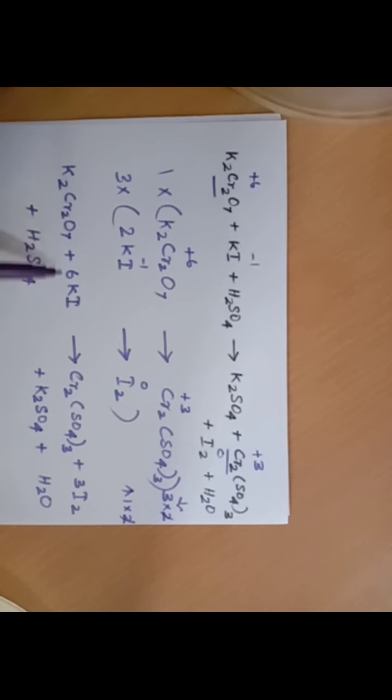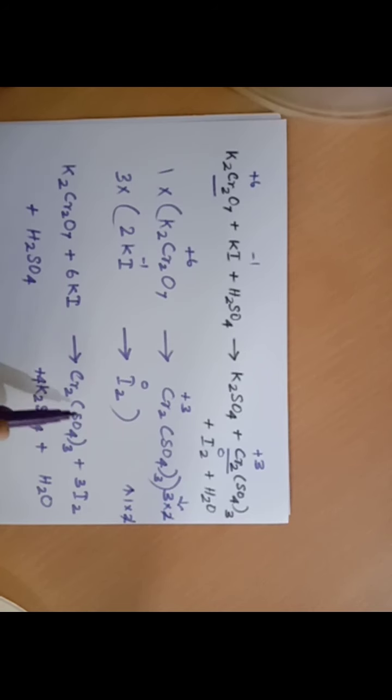See here, how many potassium? It was 6 plus 2, 8 potassium atoms. The only way potassium comes out as product is K2SO4, so for 8 we multiply by 4. How many sulfates? SO4 thrice, that means 3 sulfates, and 4 into K2SO4 means 4. 3 plus 4 is 7. The sulfate arrives only from sulfuric acid, so multiply by 7.